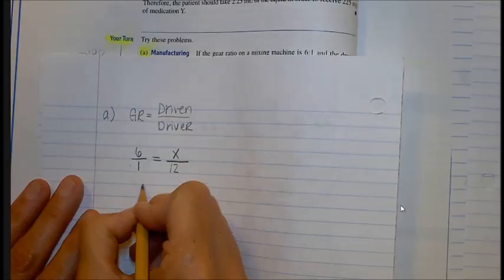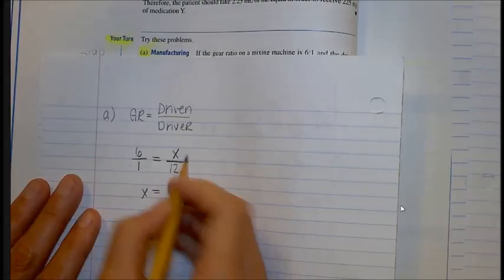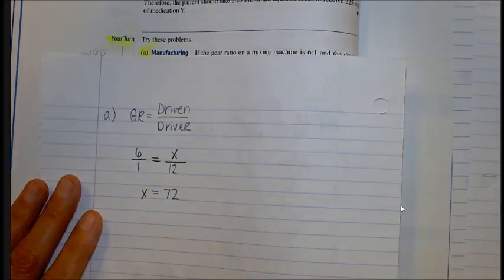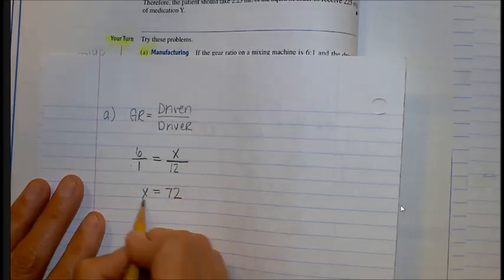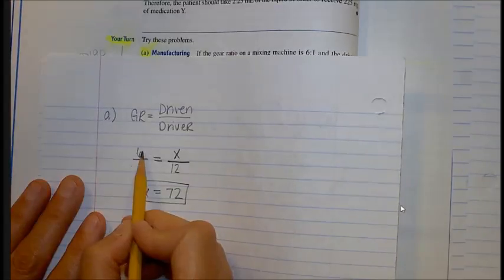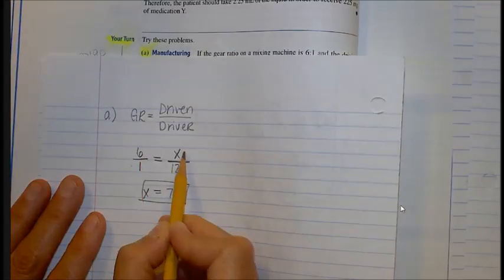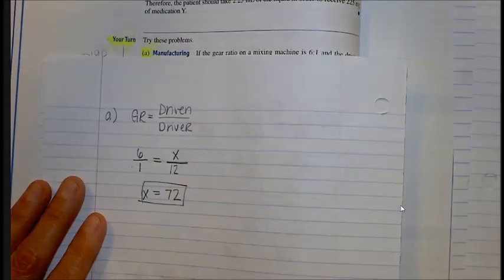So 1 times x is going to be equal to 6 times 12, which is 72. And look at that, we don't even have to do any dividing. There's no equation business here. We got it directly because of the 1. Made it easier. So x is equal to 72. If we plug that back in, we can say, okay, 6 to 1, is that the same as 72 to 12? Yeah, it is. If we take 12 into 72, we get it 6 times. Makes sense.